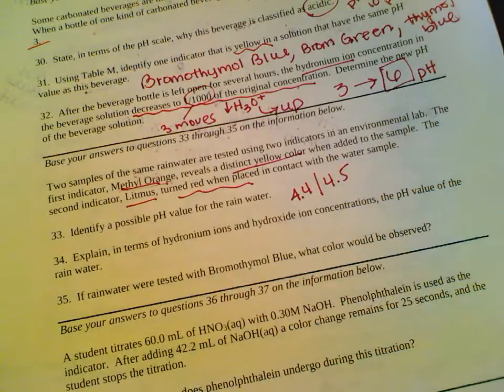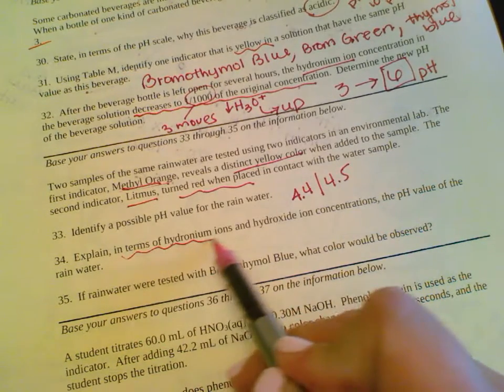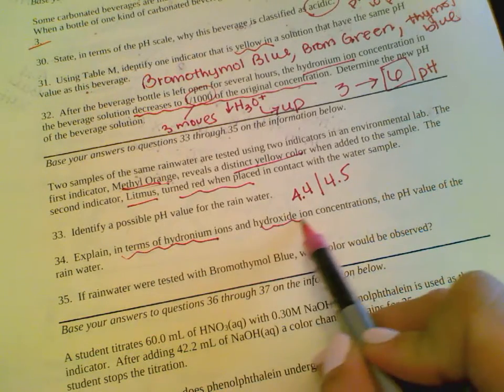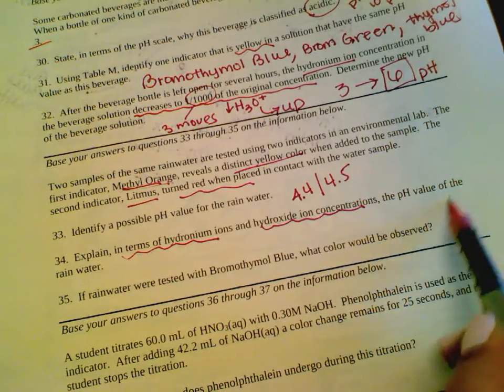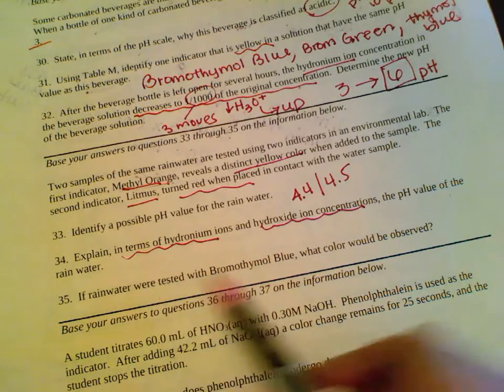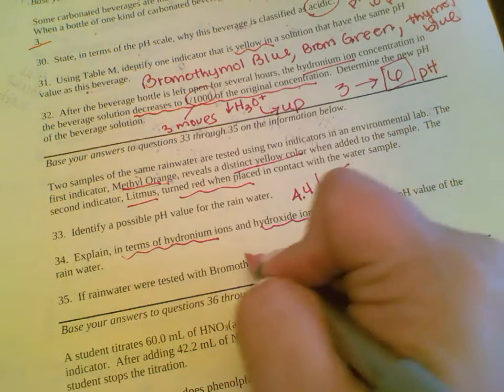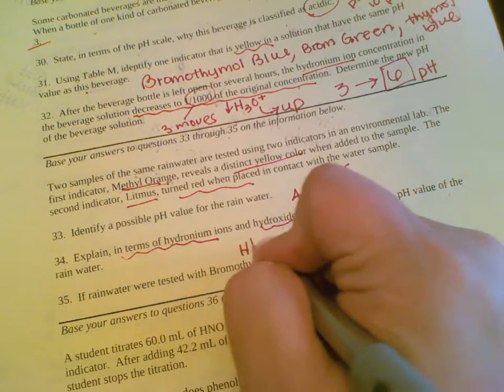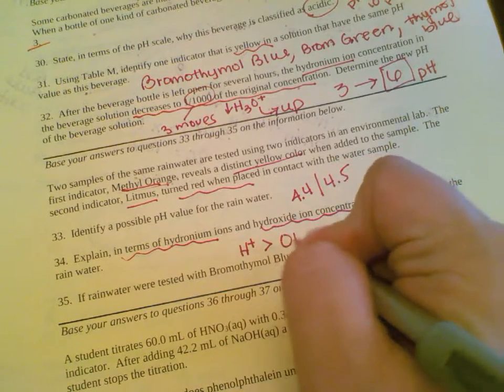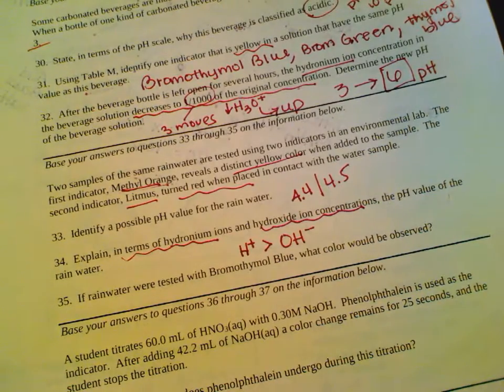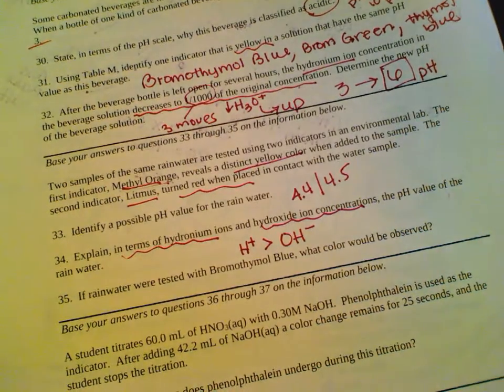Explain in terms of hydronium ions and hydroxide ion concentrations the pH value of the rainwater. So they want me to talk about how much I have of it. So if I'm acidic, then I have more H plus than OH minus. So my H plus concentration is greater than my OH minus concentration.